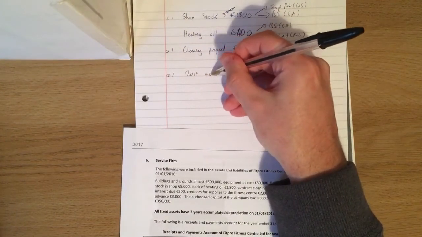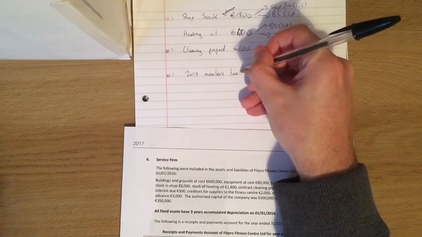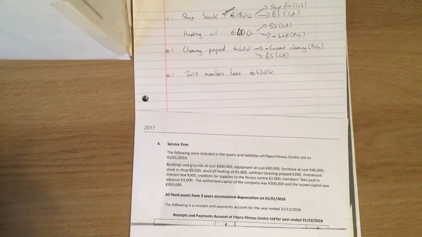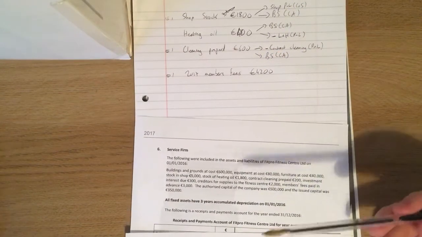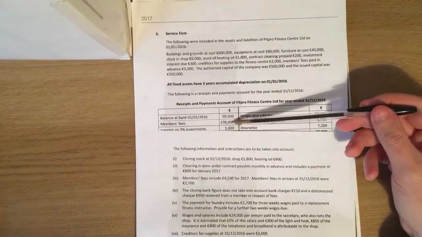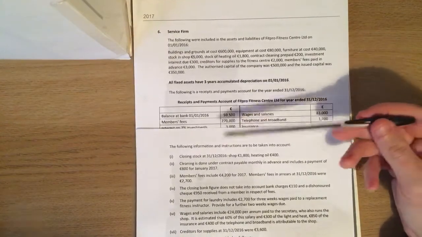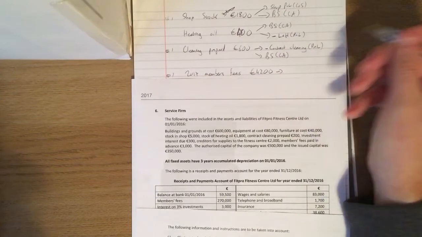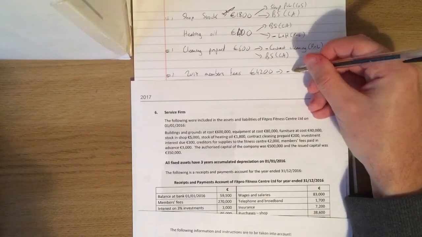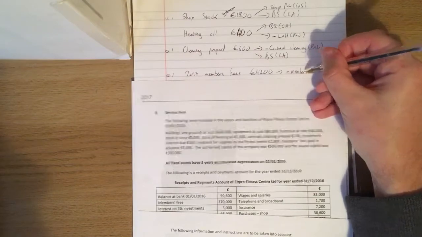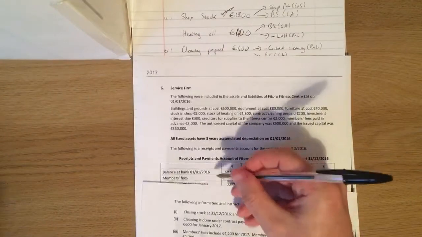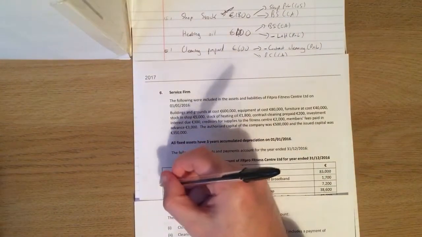So you've got 2017 members fees of €4,200. Okay, so they were included in this 270 grand, but they're for next year, so they shouldn't be in this year's income and expenditure account. So they will be subtracted from members fees on the P&L because they're for next year. So beside members fees, maybe put that that's adjustment 3.